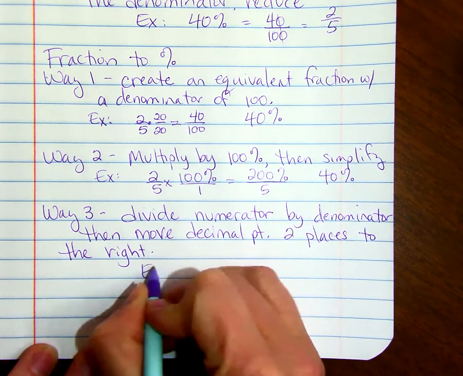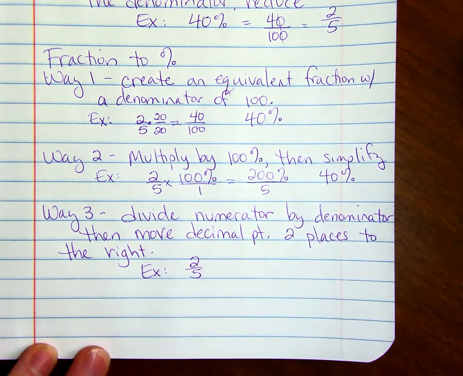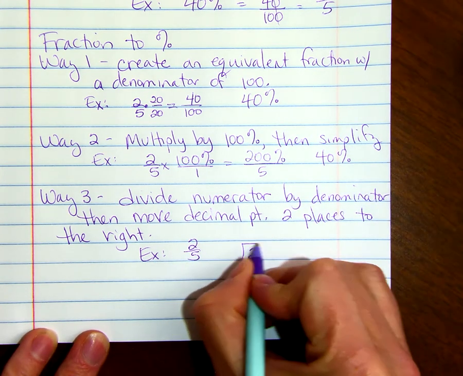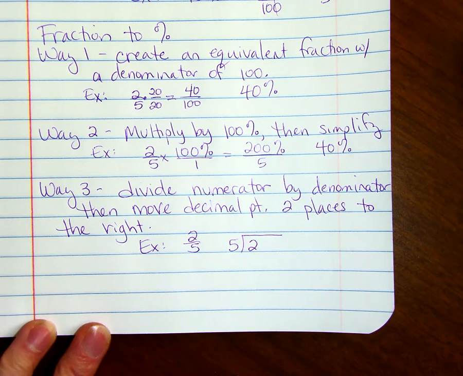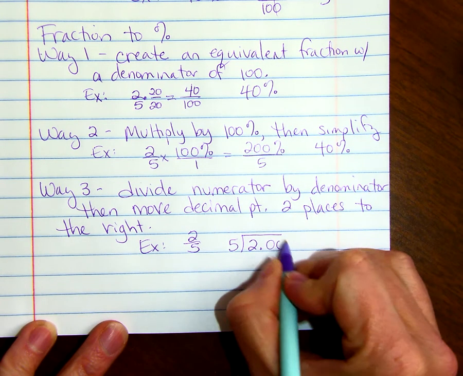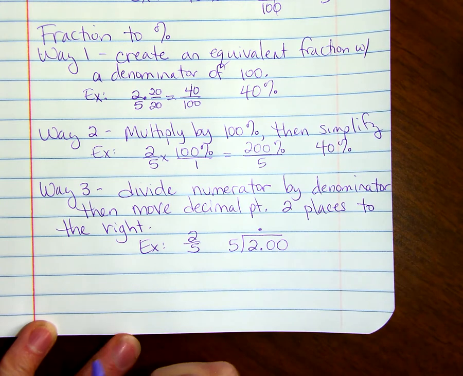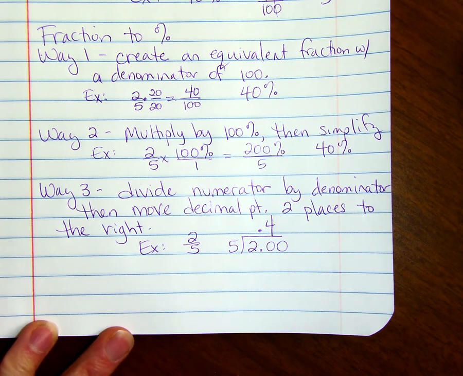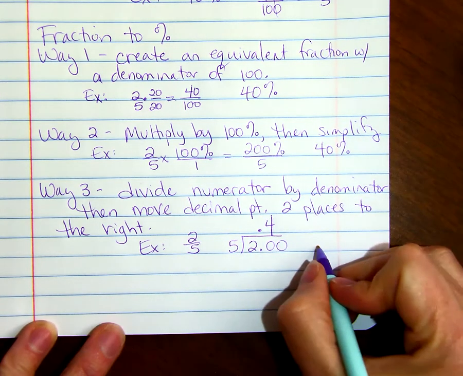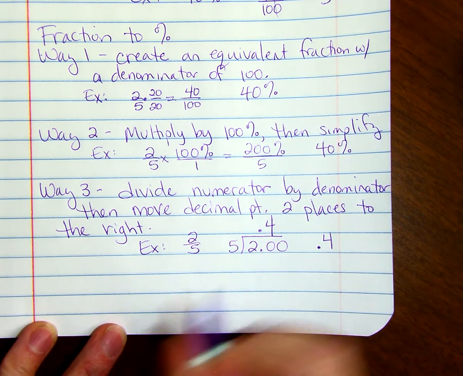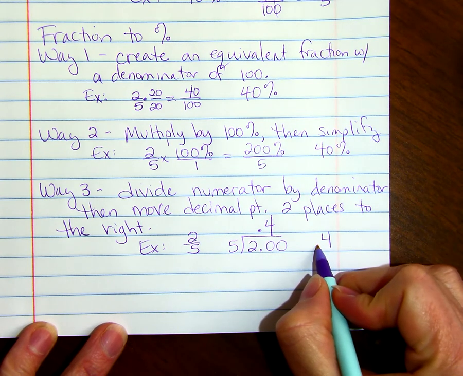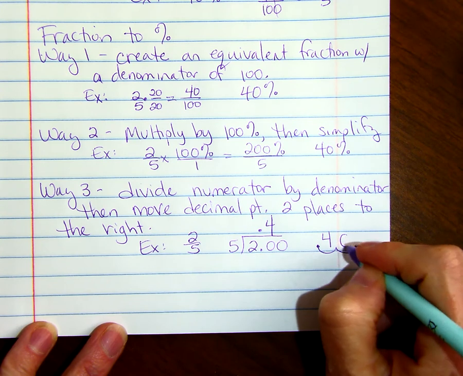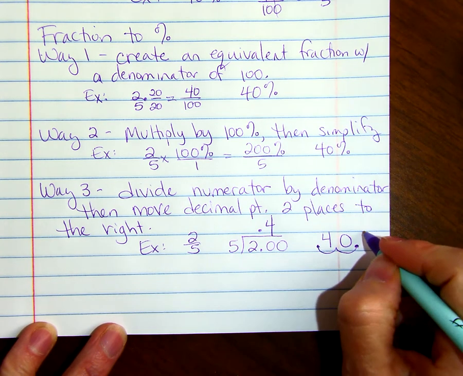So our example, if we had our fraction 2/5 and we wanted to change it to a percent, we would take the numerator, which is 2, divide it by the denominator. So after the 2, we would put a decimal and some zeros, bring our decimal up. 5 goes into 20 exactly 4 times. So 2/5 is the same thing as 0.4, and then you pick up the decimal point and move it 2 times. So we just go 1, 2, goes there. There's an empty spot here, so we put a 0, and that's our percent, 40%.